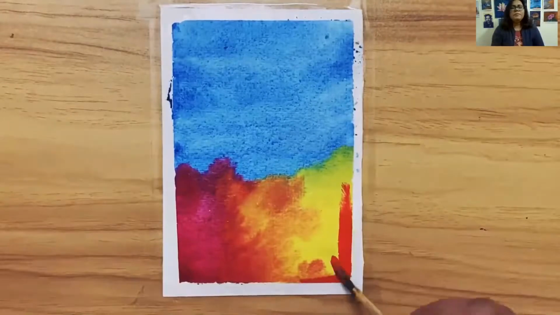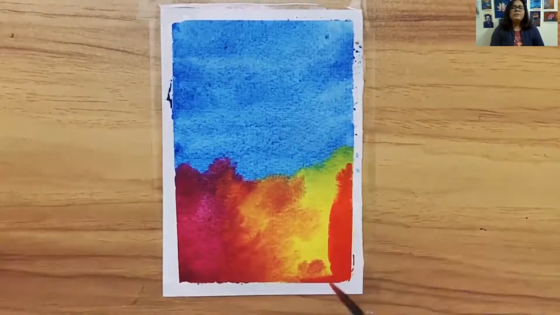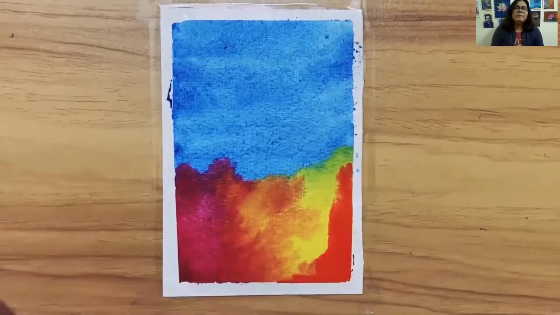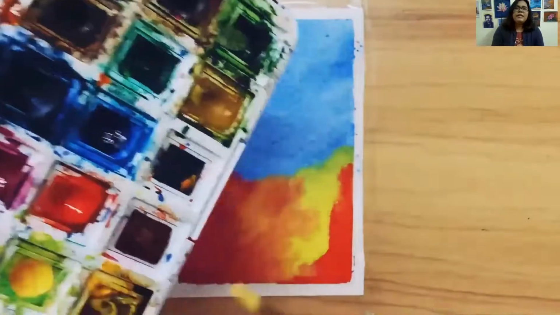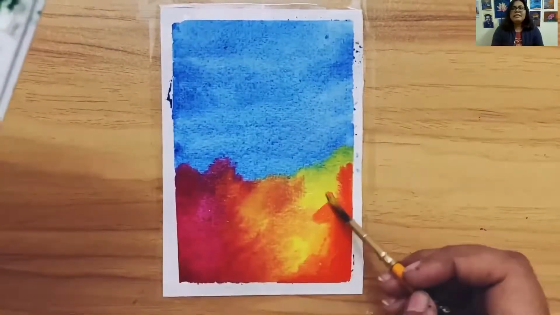If you want, you can add some more red and orange here. Nicely mix it up. Take the yellow color, take the red color. Keep on taking the yellow and the red color. Take the orange color. Nicely mix it up.